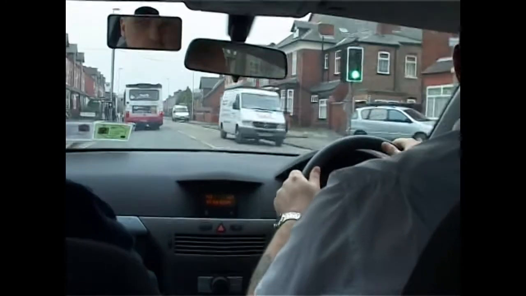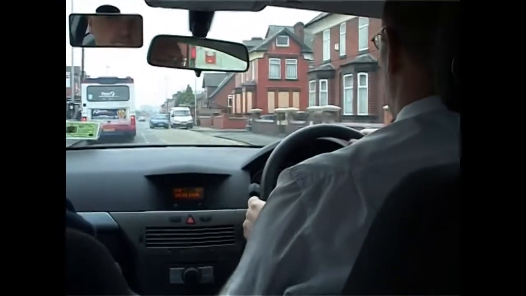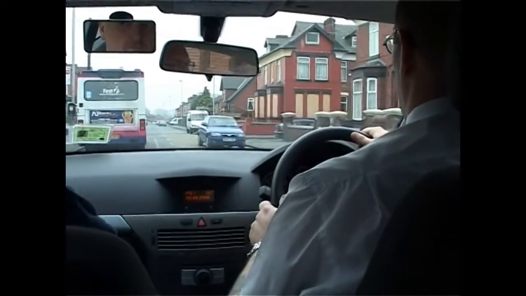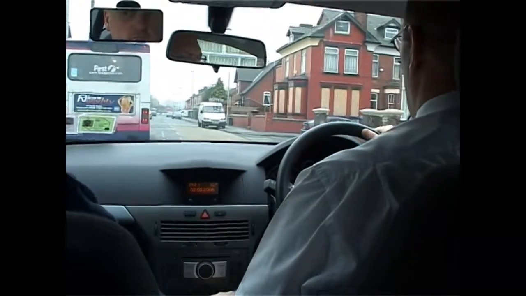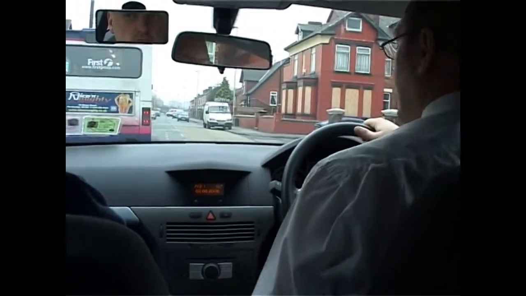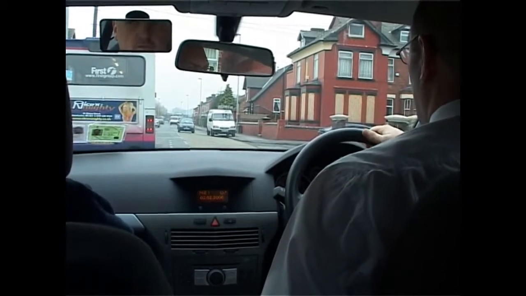Right. So how are you dealing with this bus? What's it going to do? He's pulling over. I think I'm going to wait there because there's cars coming that way. Good to signal to you.